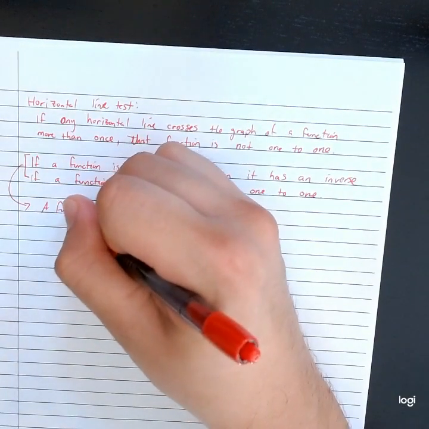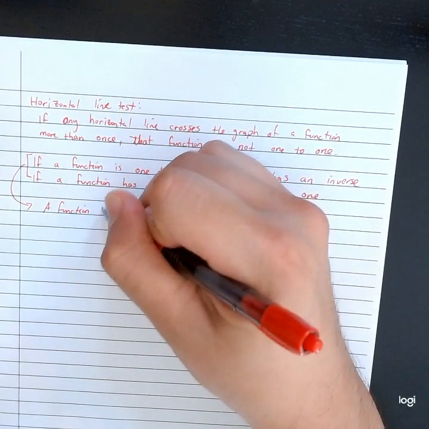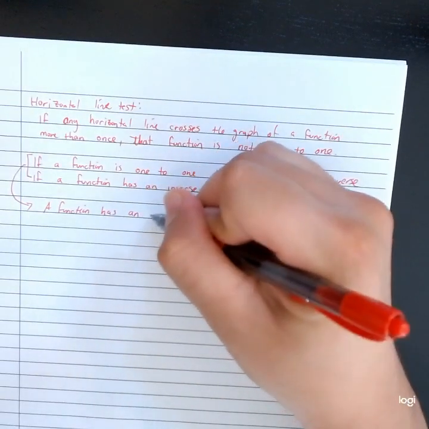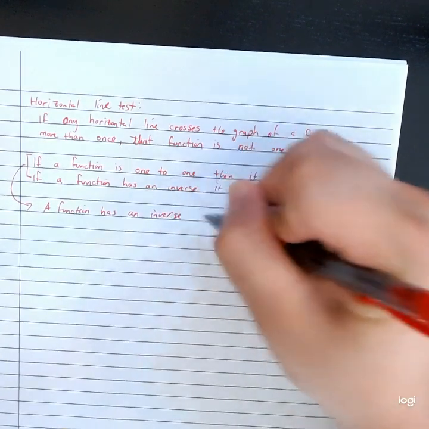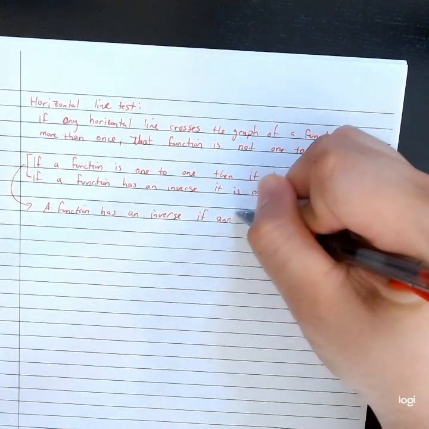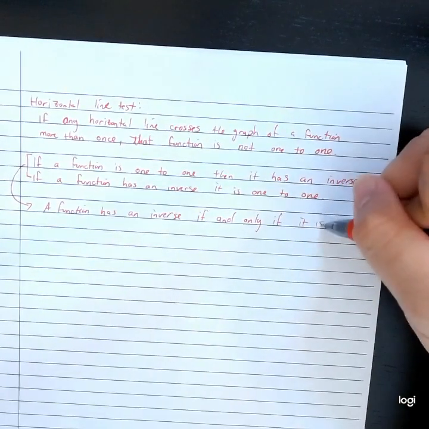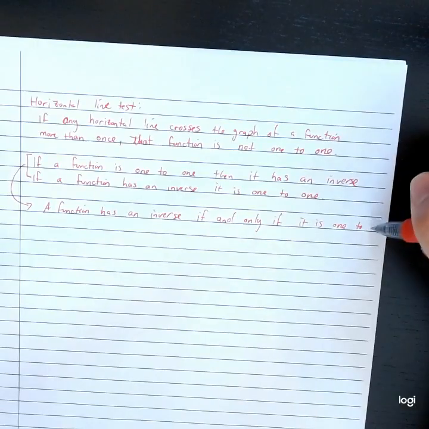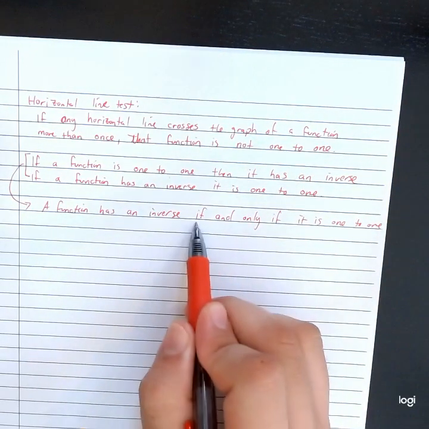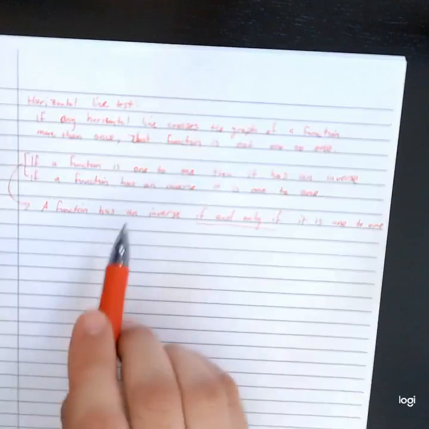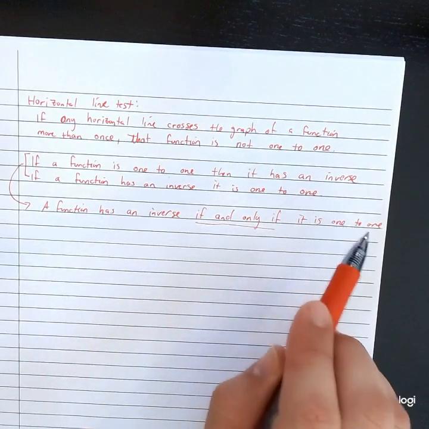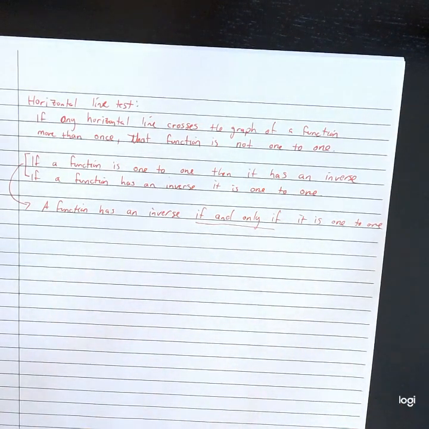A function has an inverse if and only if it is one-to-one. Anytime you see a statement like this, if and only if, that means it's true in both directions. This one makes that one true, and that one makes this one true. All right? So we have that statement. A function has an inverse if and only if it is one-to-one.